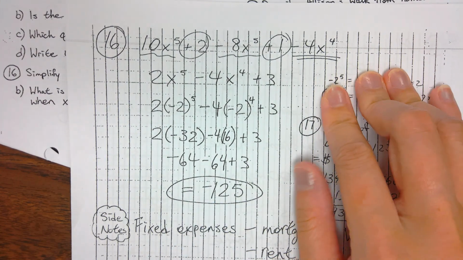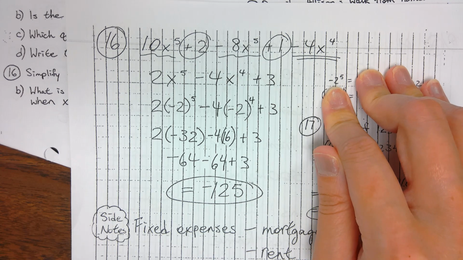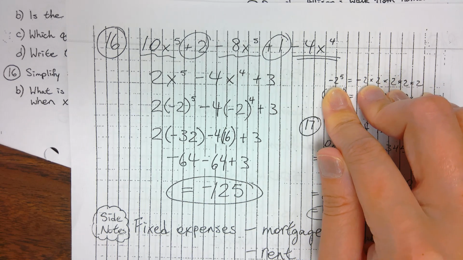Okay. This one right here, Aiden, negative 2 to the power of 5. If I were to expand this out, how would I write it? In expanded form. Negative open bracket 2 times 2 times 2 times 2 times 2. Good. Okay, so just one negative in the front.